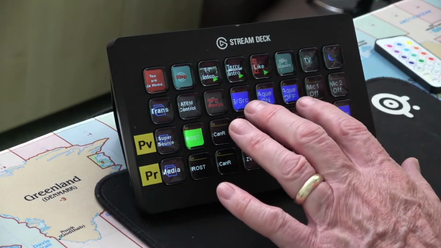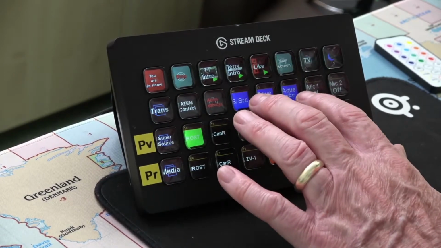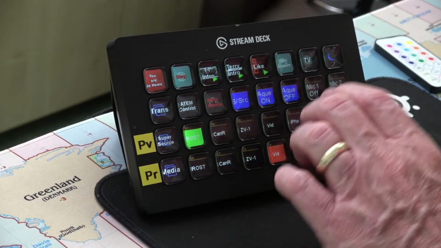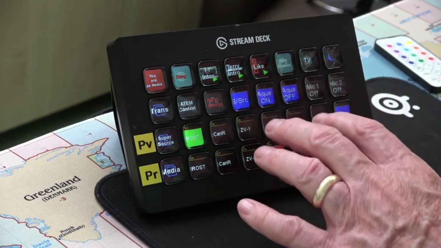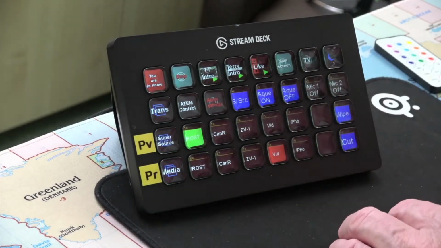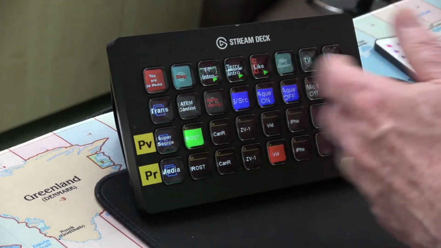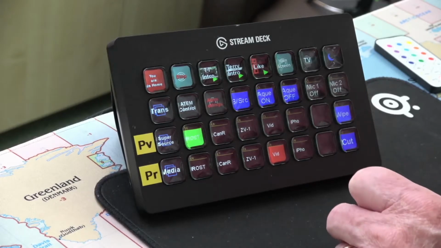So basically, I'm using these three keys as the primary function of being able to switch the autocue in a way that I want to. I'm not totally familiar with the buttons, so I may make a mistake here, but I'm just using this to demonstrate what this can do, and also it's a learning curve for me.